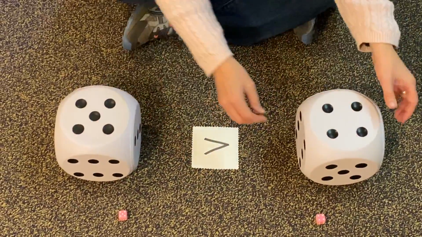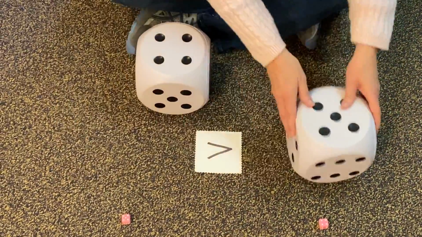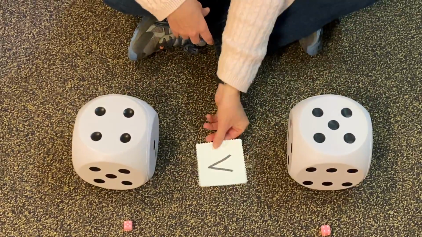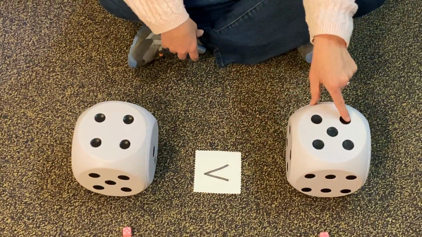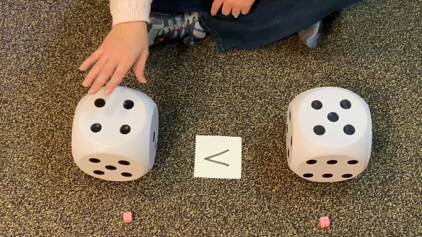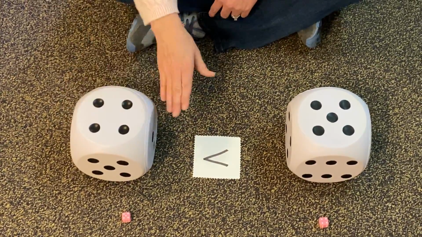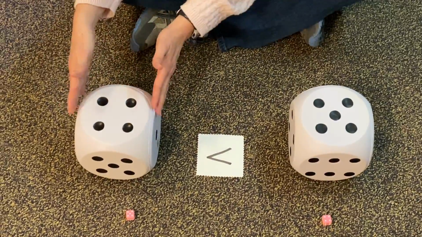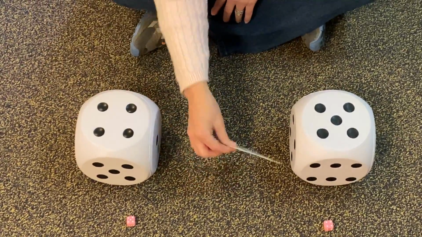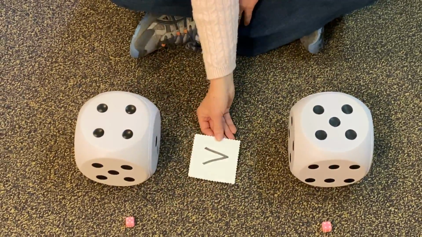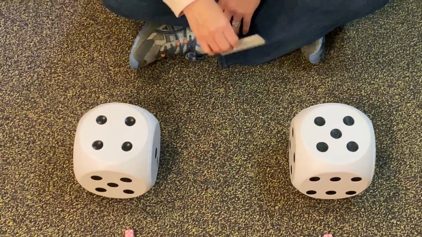If I was going to flip them, I'd have to say 4 is less than 5. We always start reading on the left, boys and girls, when we're reading a sentence in the English language. So whatever number is on this left-hand side is what you're going to say first, and that's going to make you understand which way your alligator mouth is going to face.